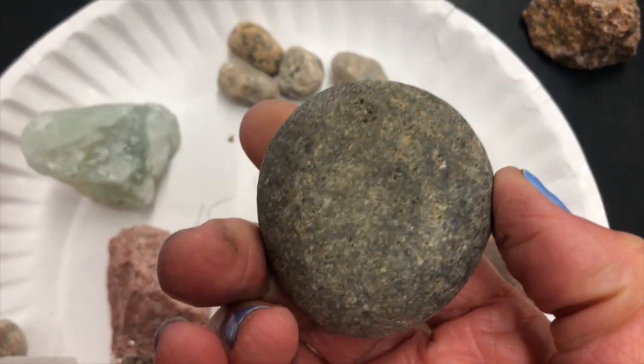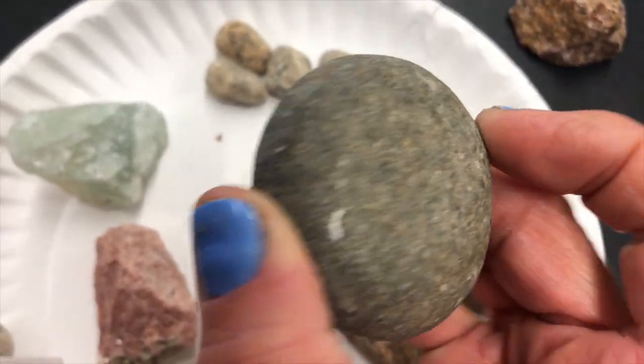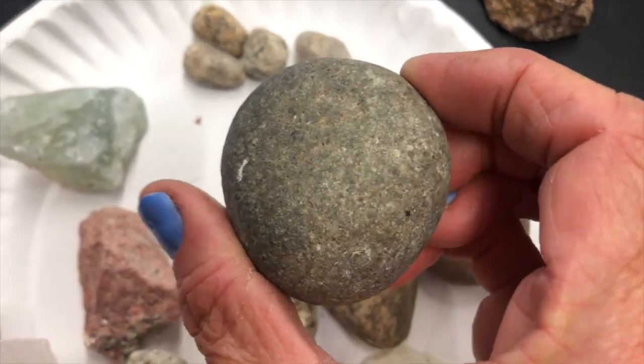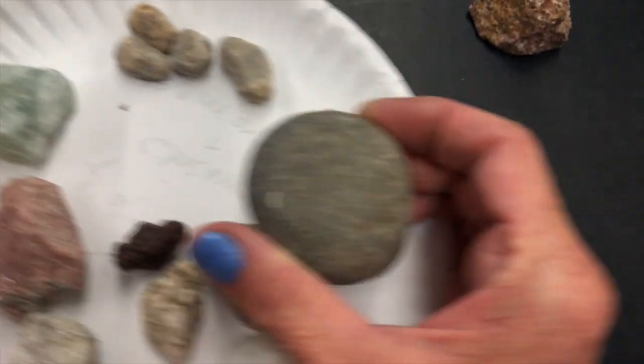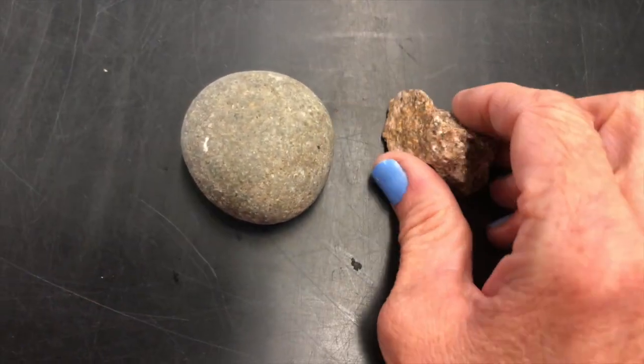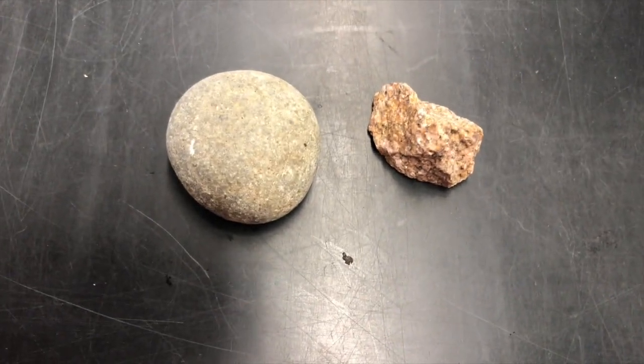This rock doesn't sparkle. I don't see any sparkles on this one. There's no light bouncing off of it. So, this rock does not sparkle. This rock does. That's one way these rocks are different.